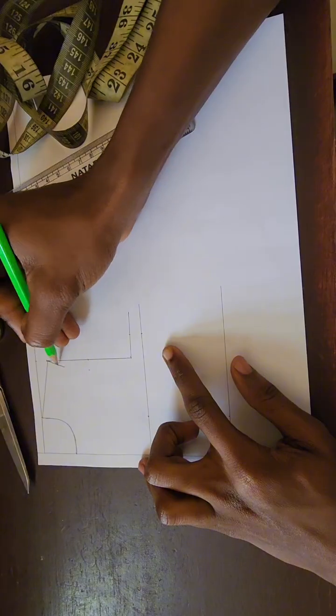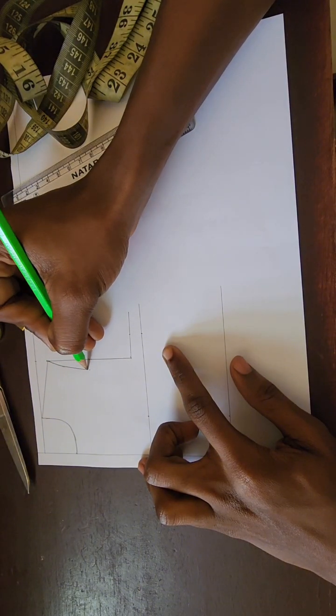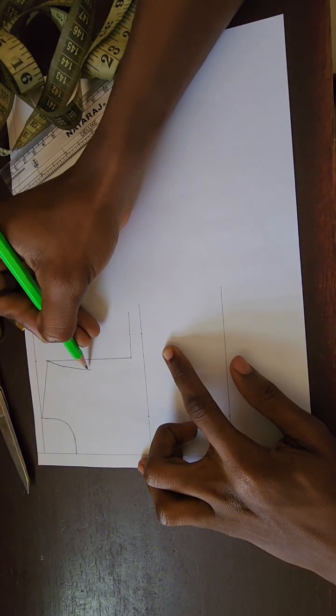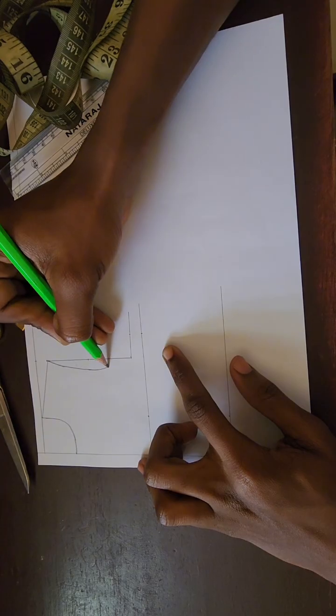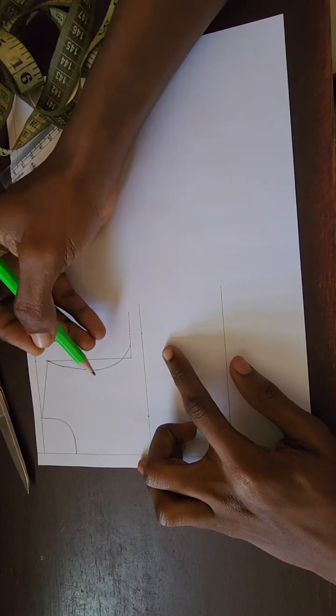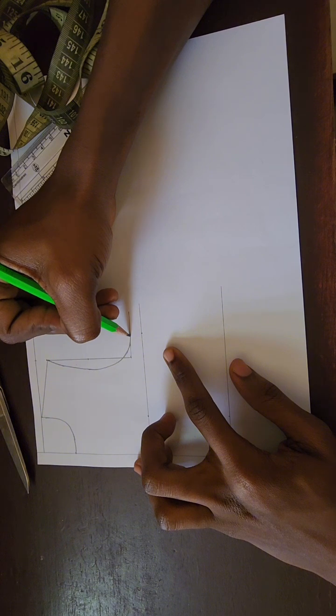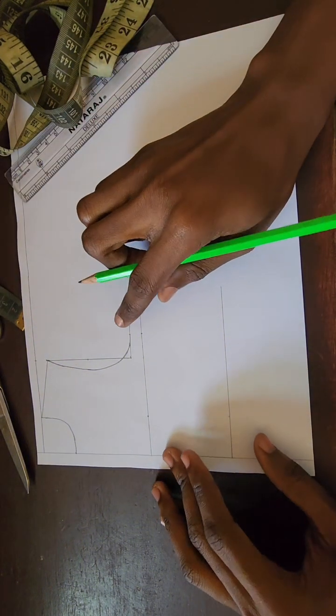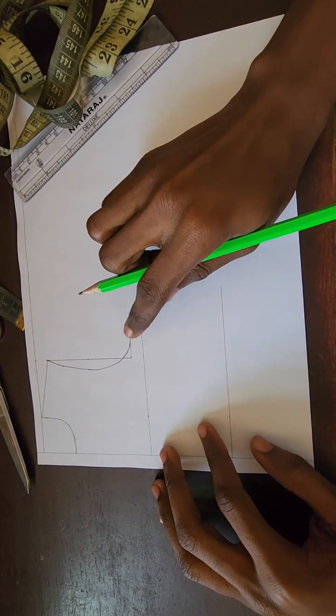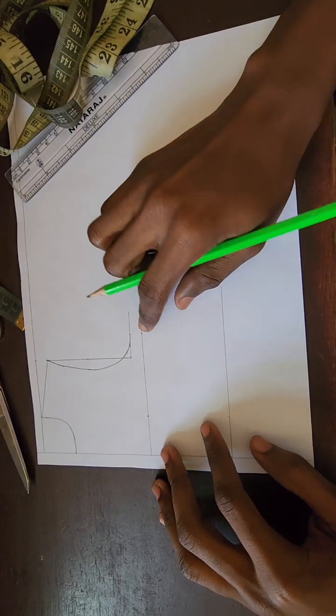Then from here I'm going to draw a beautiful armhole curve. If you have a curved ruler, feel free to use that. Make sure to pass it through that middle point where we marked the 0.75 and connect it to the bust mark.